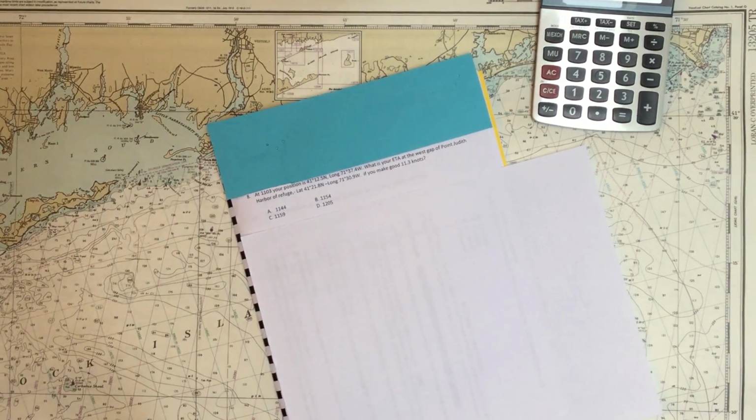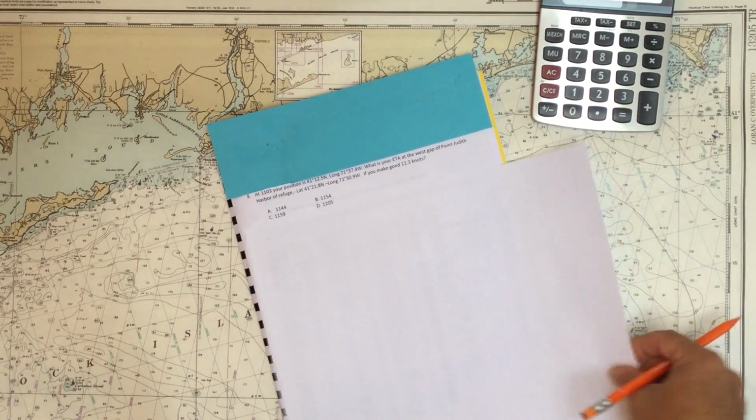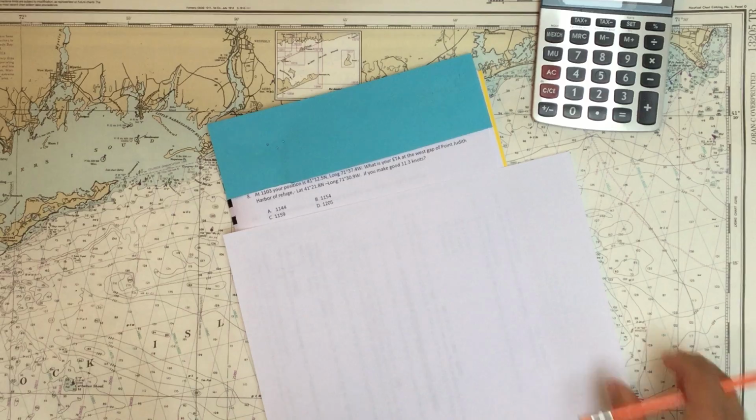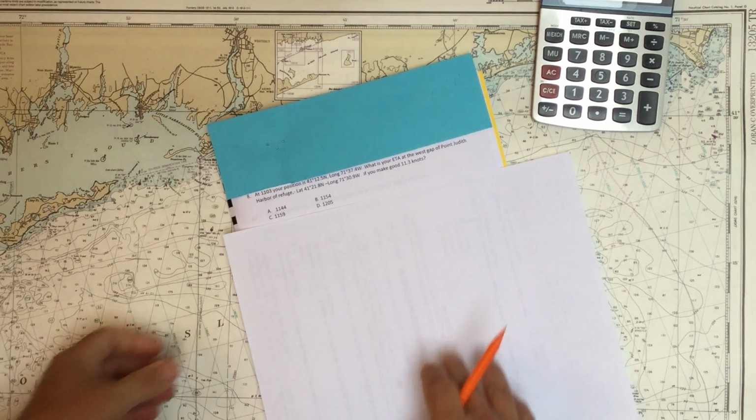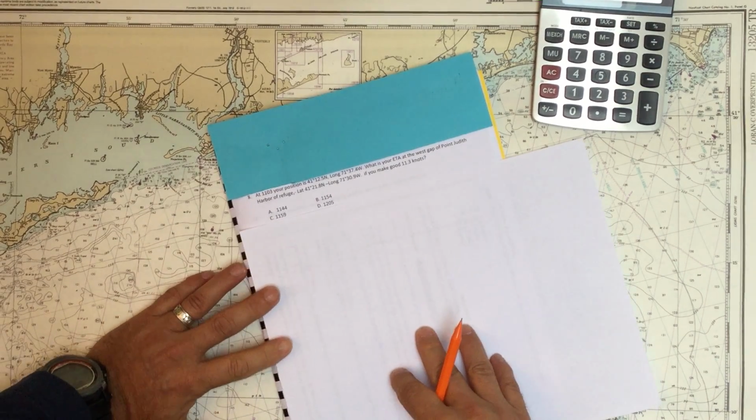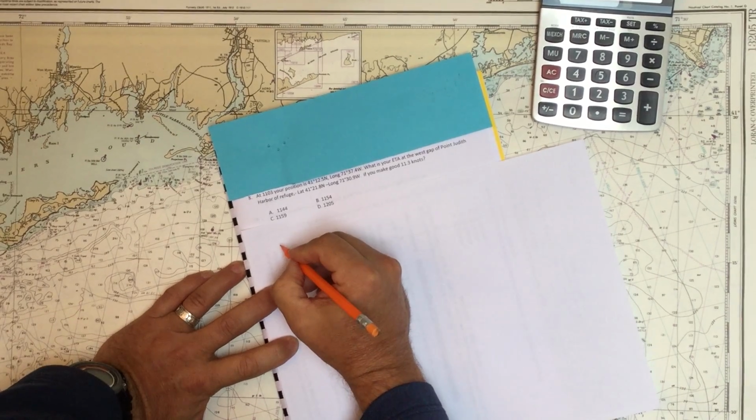Here we have problem number 8 in the ETA section of your student handbook. On page 32 it says at 11:03 your position is 41 degrees 12.5 minutes north by 71 degrees 37.4 minutes west. What is your ETA at West Gap, Point Judith Harbor of Refuge if you're making 11.3 knots? So what do they want to know? They want to know what my ETA is.